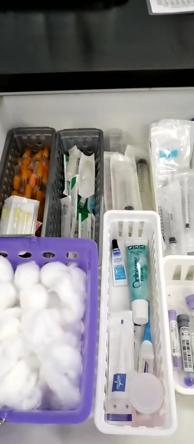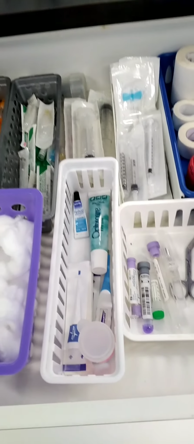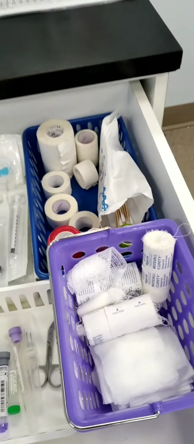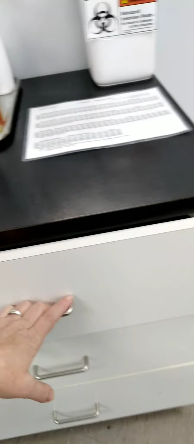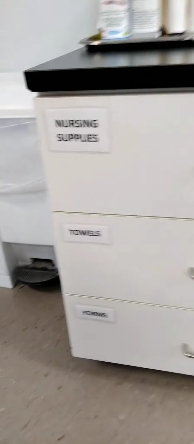We also have a table that contains all of our nursing supplies. So if I were to open this, it has cotton and needles and some syringes and some eye lube and thermometer and covers, some blood tubes, anything that you might potentially need in terms of nursing, except we don't do that much in this room. The drawer below has some towels and then some forms on the very bottom. And that already brings us full circle.